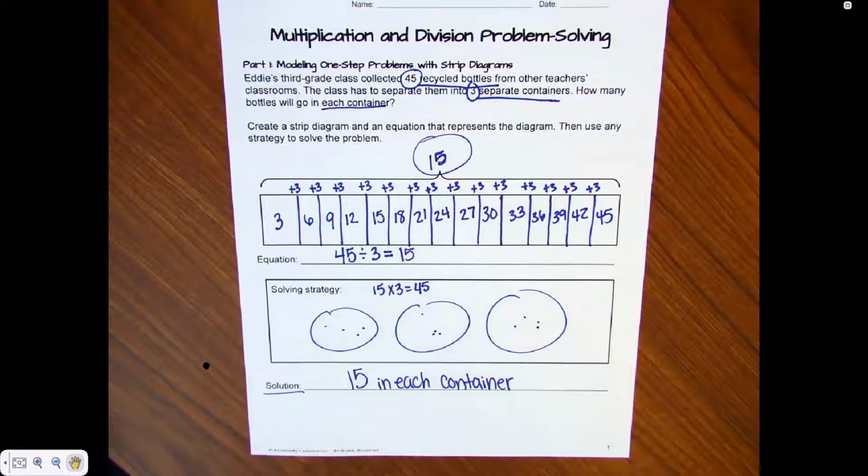Yes, Katya. Can I go get my computer charger? It's at 5%. Yes, ma'am.